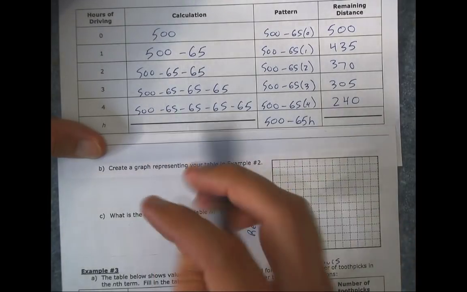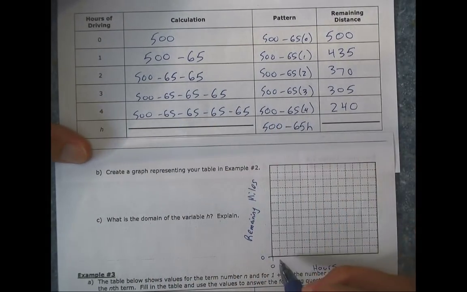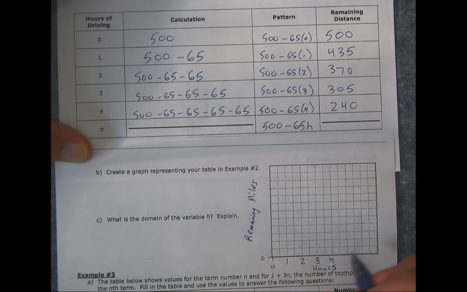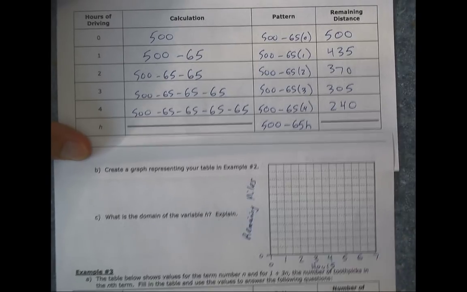And now my chart just goes 1 through 4. So I could just go 1, 2, 3, 4, but now all my data is right here. So I'm going to kind of spread it out. I'm going to go every other. So I'm going to go 1, skip, 2, skip, 3, 4. And if we kept going, there's a 5 and a 6 and 7 hours.